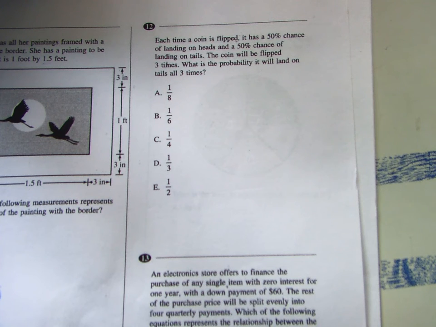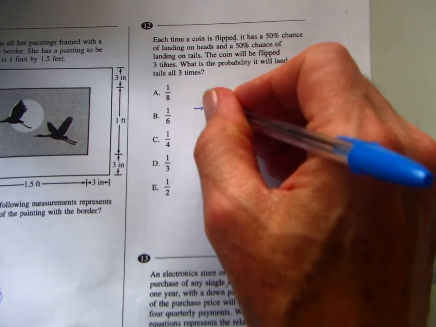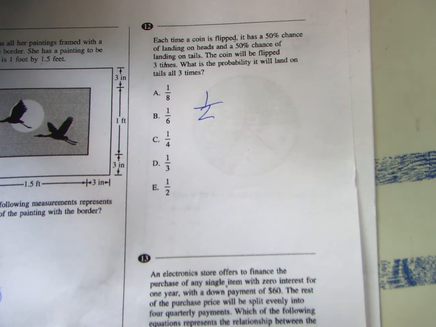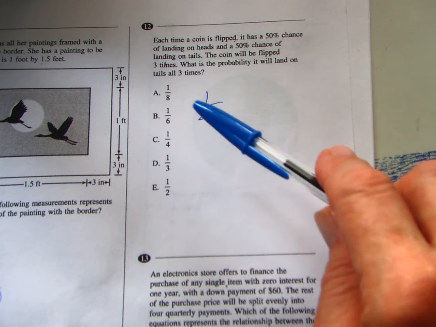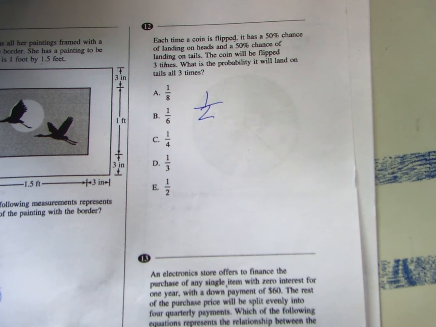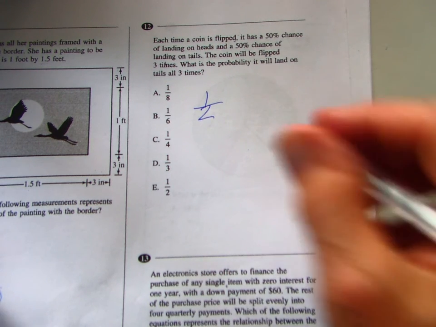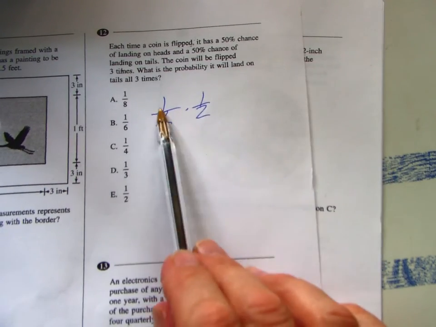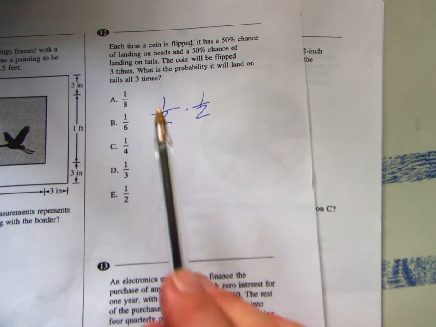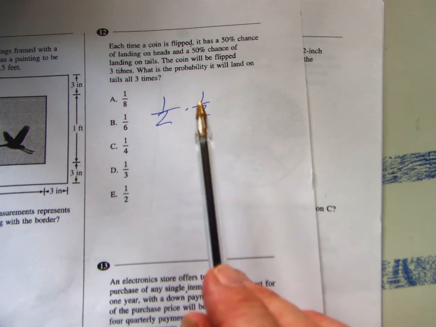So let's pretend as long as you get tails, you're still in the game. So you do your first flip. What's the chance you're going to get tails? 1/2. Now, you take your second turn. Of those 1/2 of the time that you get tails, how many times are you going to get tails on the second throw? Again, it'll be half of those. Now you know that 1/2 times 1/2 is 1/4. Only 1/4 of the time you're going to get tails and then tails again.